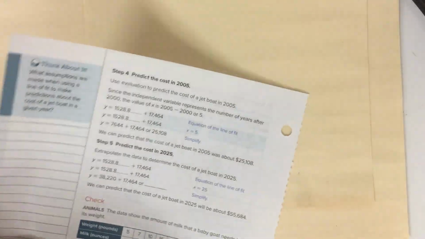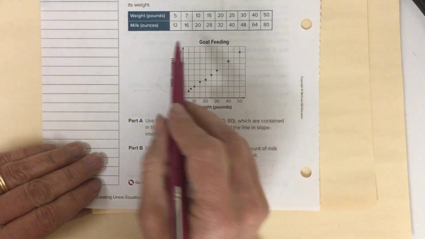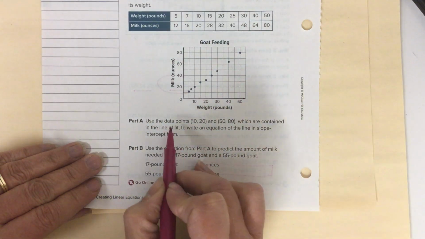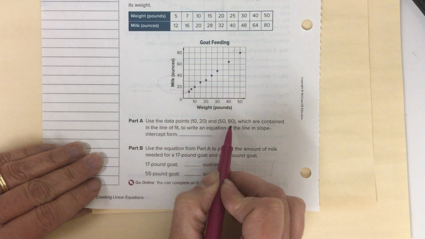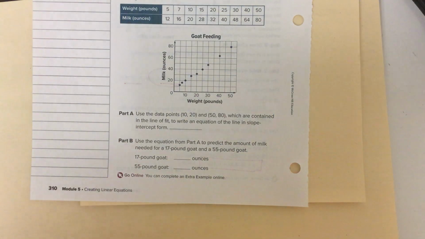Okay, so let's look at this one here at the bottom. Okay, so it has ordered pairs. They've plotted the ordered pairs. We've got a nice correlation going here. It says use the data points 10, 20, and 50, 80 to write an equation. So they did not give us enough room for this.